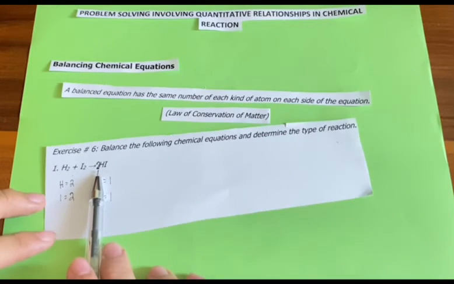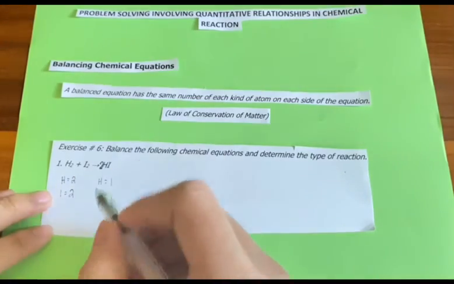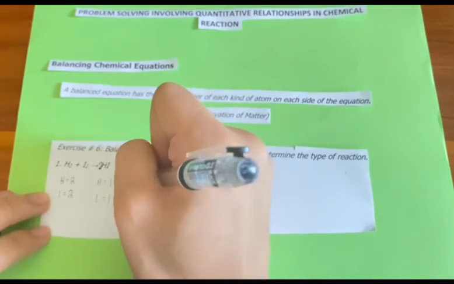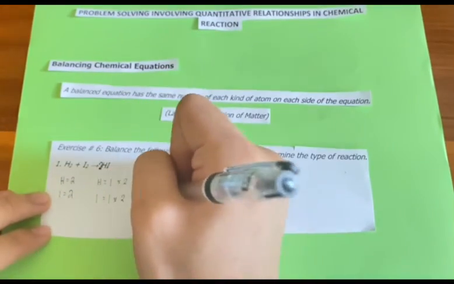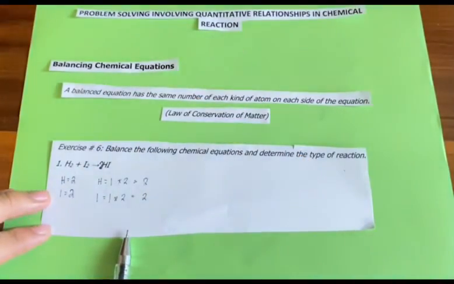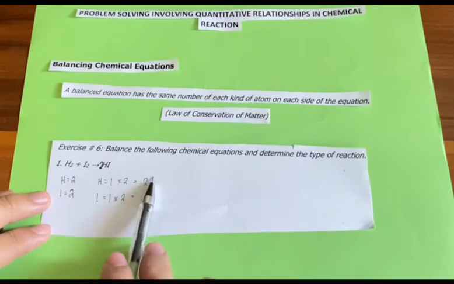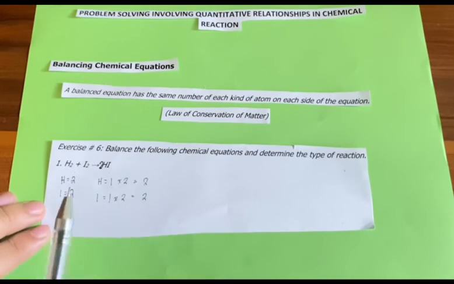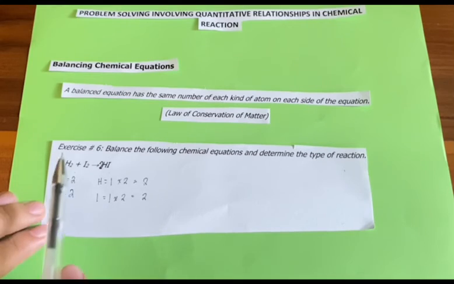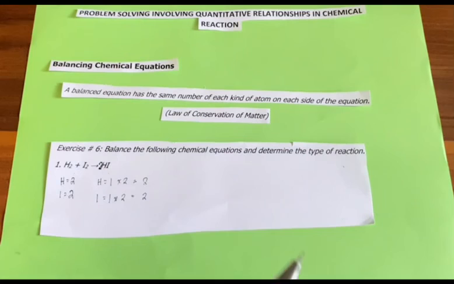And since we put a coefficient here, that gives us 1 times 2 equals to 2, and 1 times 2 equals to 2. And that makes our hydrogen and iodine equal to 2. And now the reactant side and the product side are balanced.